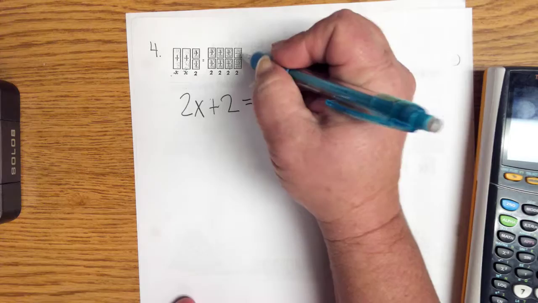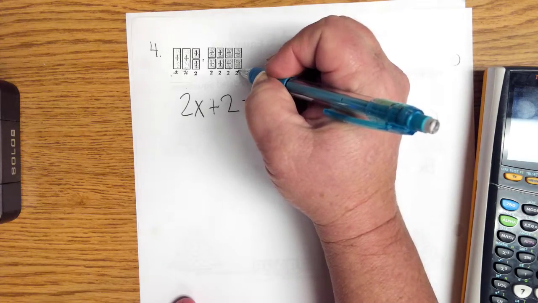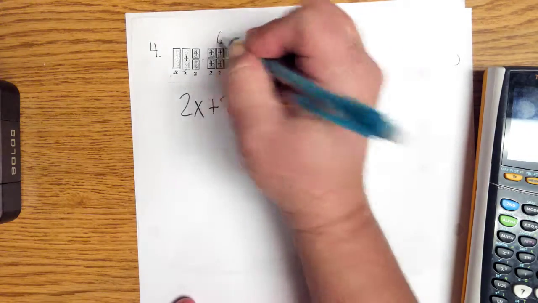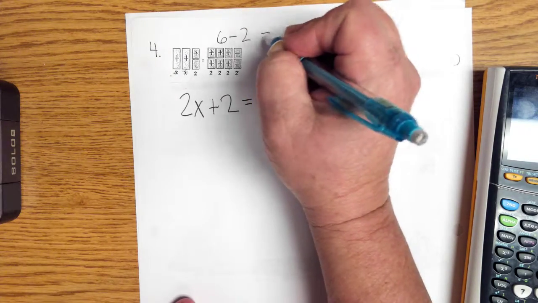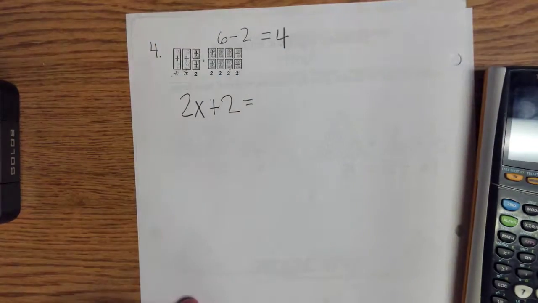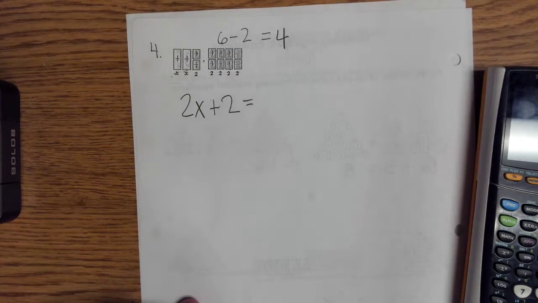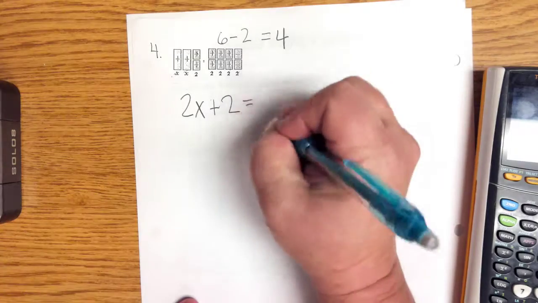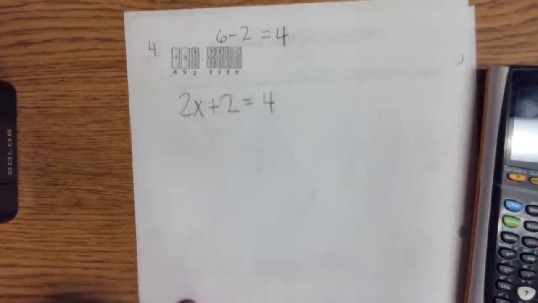Uh-oh. These are the opposite sign, aren't they? So what should I do? 6 minus 2 gives me what? Is it positive or negative? Positive. So I'm going to have positive 4 on this side.